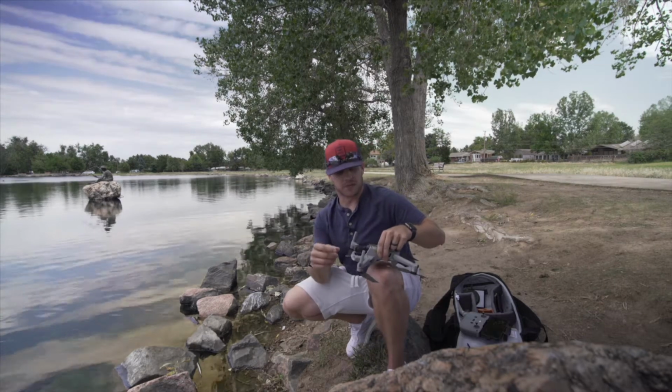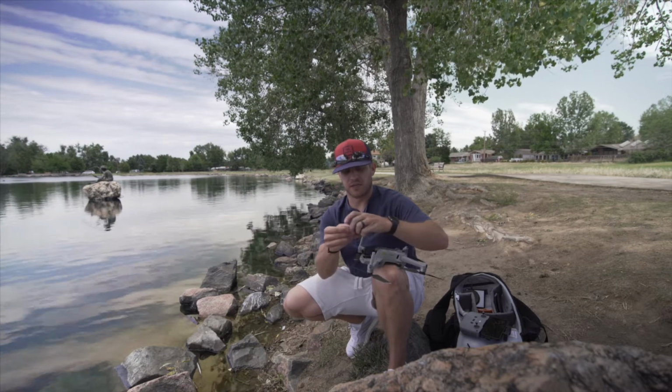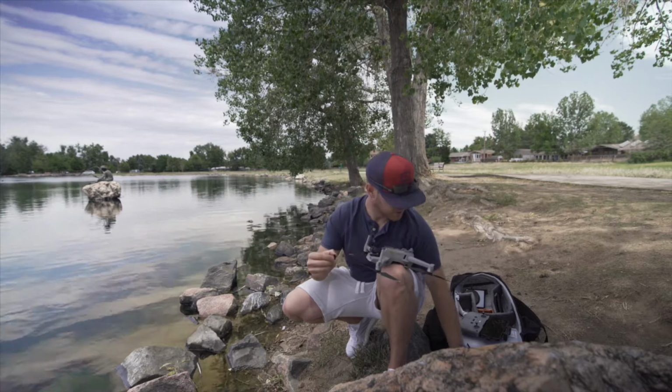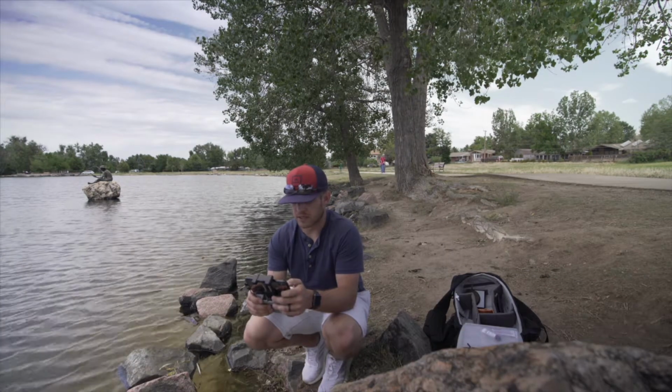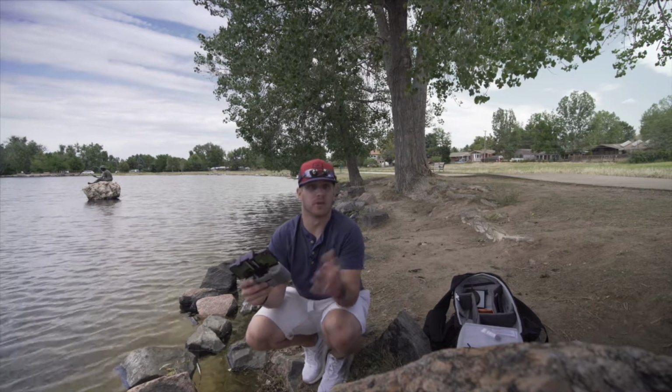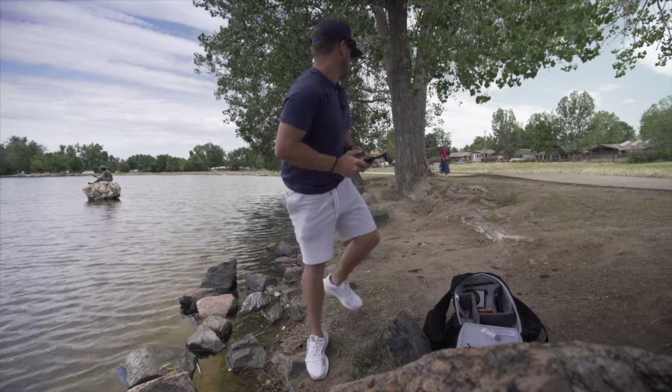Showed this in the last video on the Mavic Air. The ND filter is super easy to put on. It comes in this little case. Twist it, super easy. All right, let's take this off, and we'll just do a few more things with this, and then we'll be done. Let's see what we get.